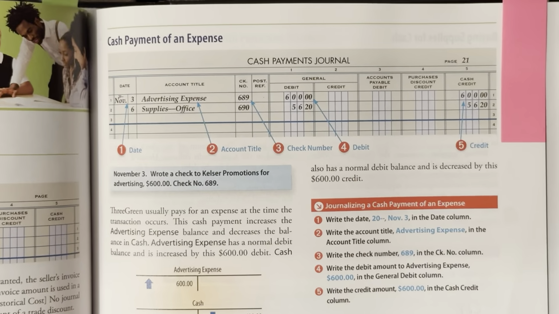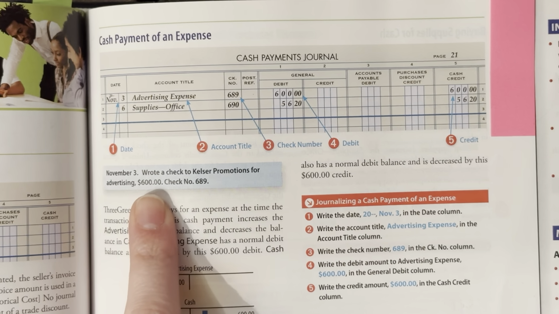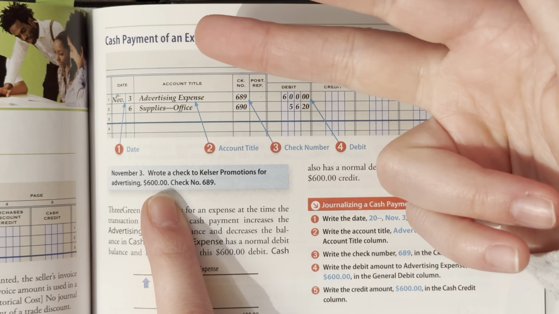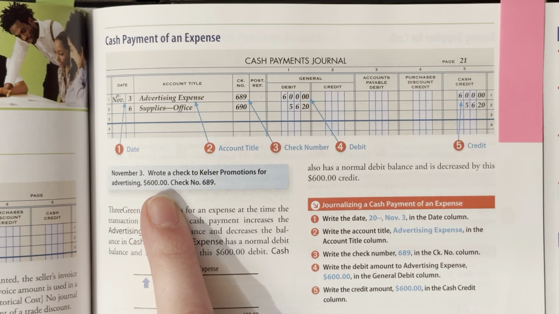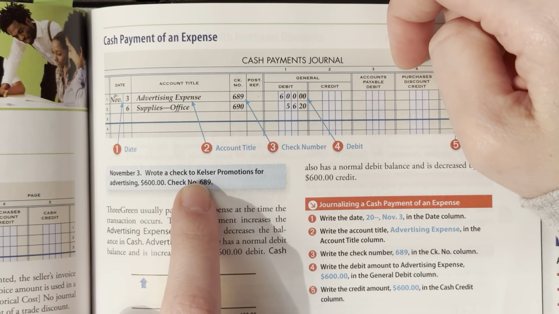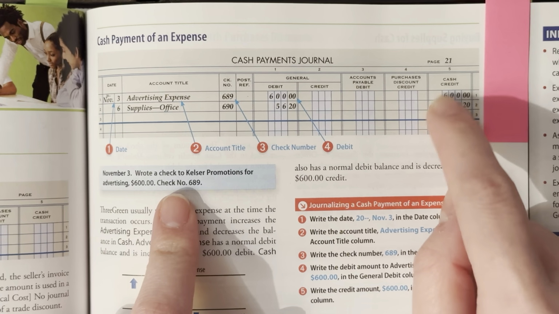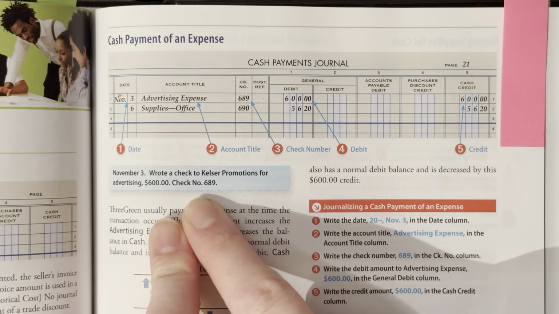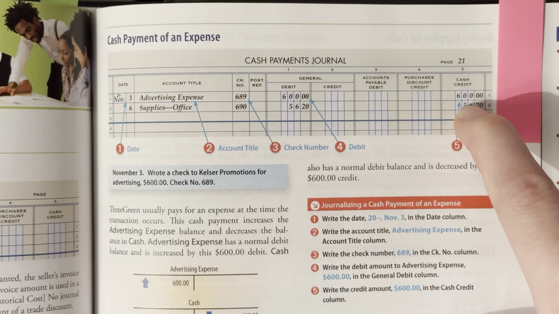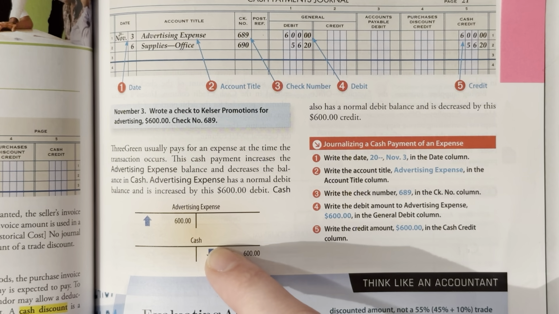Cash payments of an expense. The entry says wrote a check to Kelser Promotions for advertising, $600. If we write a check, if we have cash, if we have electronic funds, Venmo, PayPal, these are all considered cash payments. So we wrote a check for an advertising expense. We already have the cash credit. We know that we are losing $600 in cash because we're paying it out. So that's a credit. Normal balance of a cash account is the debit, so decreasing it is a credit.